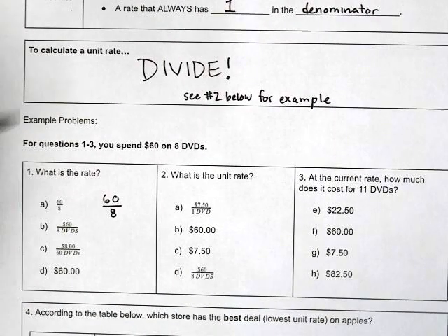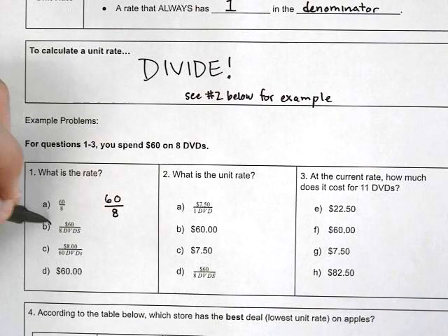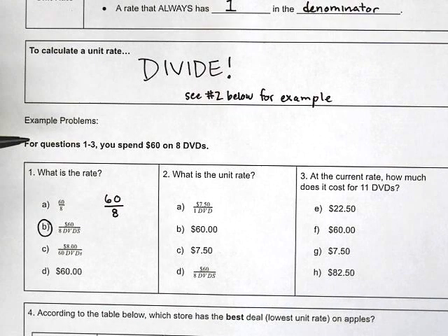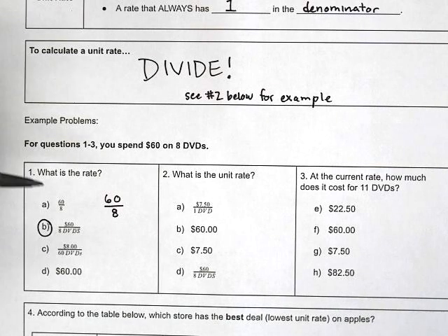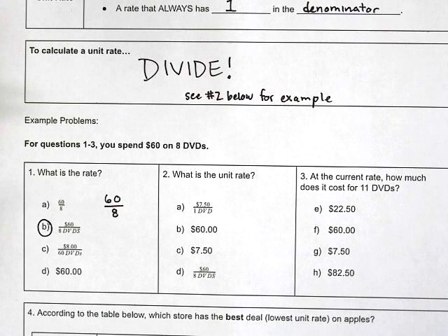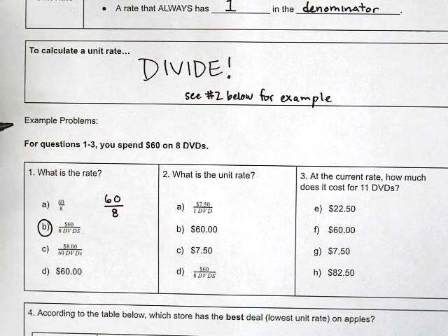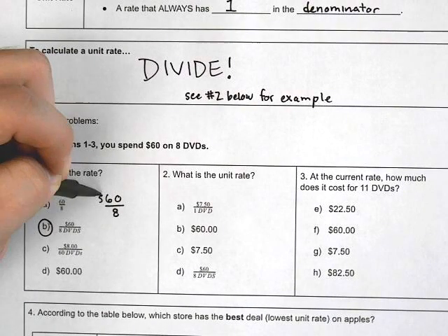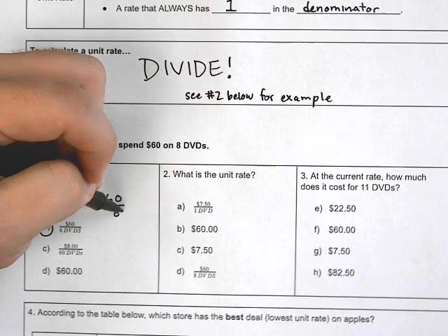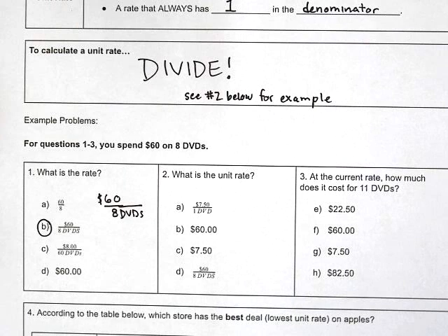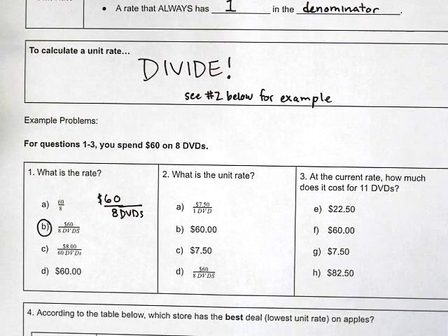I'm going to have to say that B is the correct one. With 60 over 8 alone, I have no idea what we're talking about. I don't know if we're talking money or hours. I have no idea what the units are. So when we write these, we keep the units with us. $60 over 8 DVDs is perfectly good. I like it just like that.